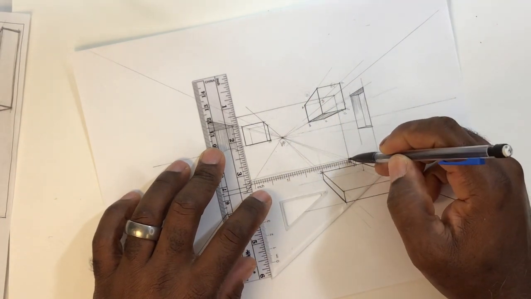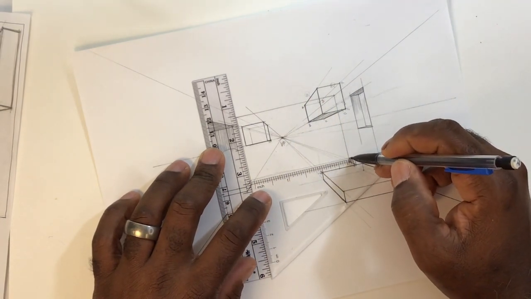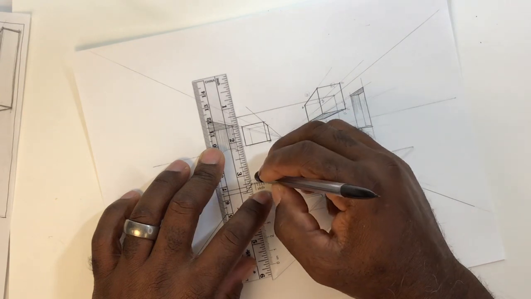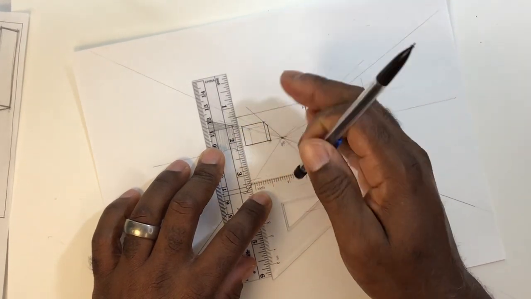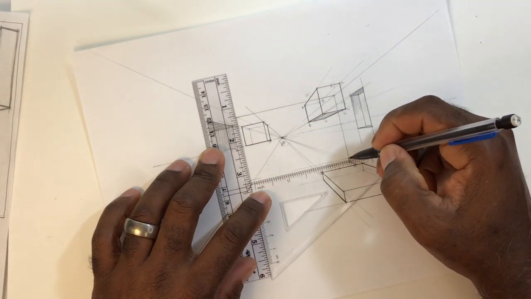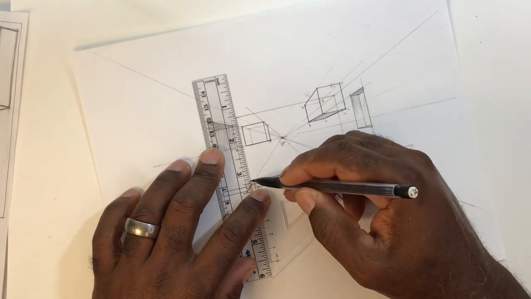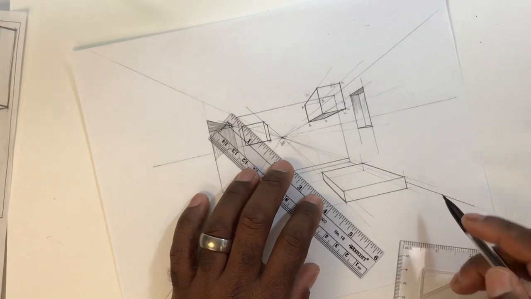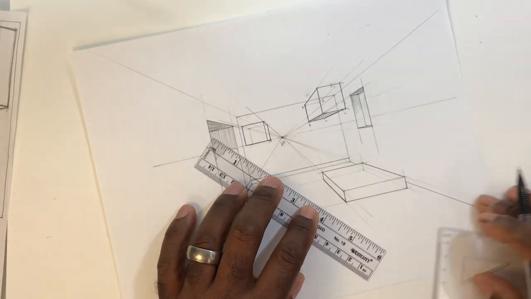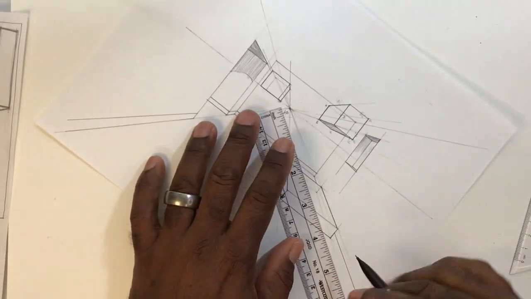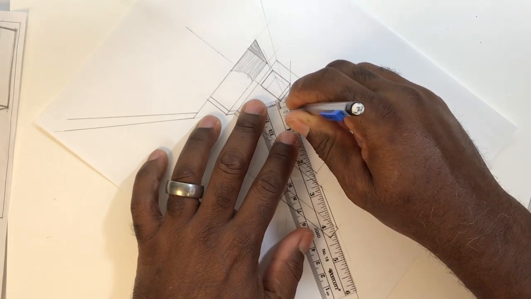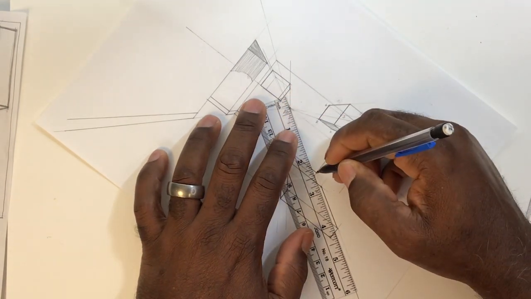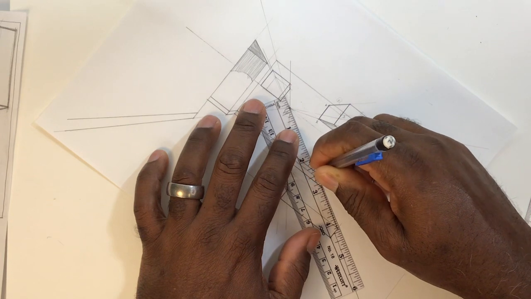Oops. Erase that. I'm gonna darken it anyway, so there we go. And ooh, we're gonna have it run into each other. If it does, I'm just gonna sort of cut it off. Not cut it off, but stop short.